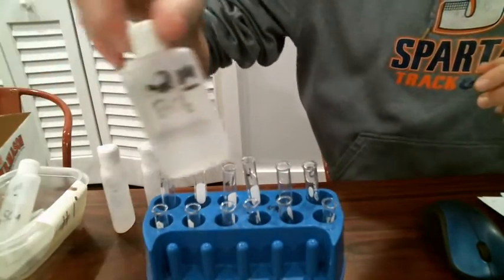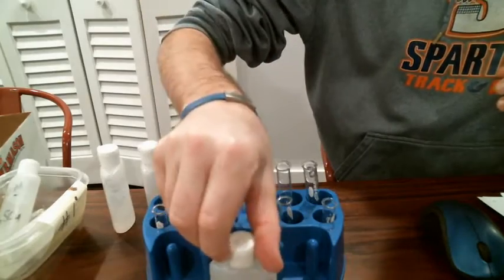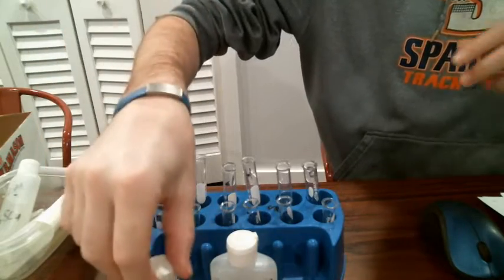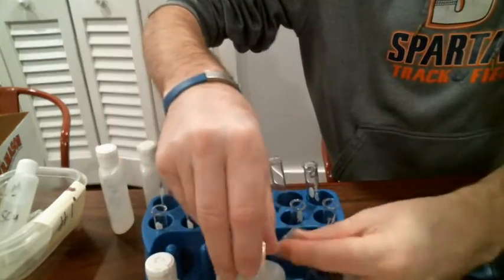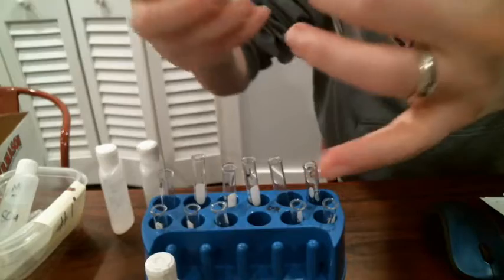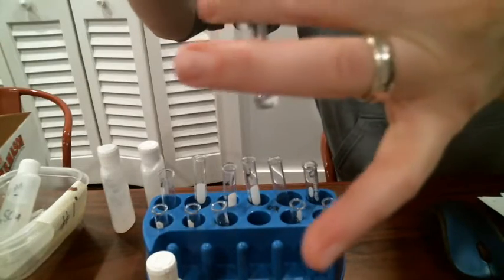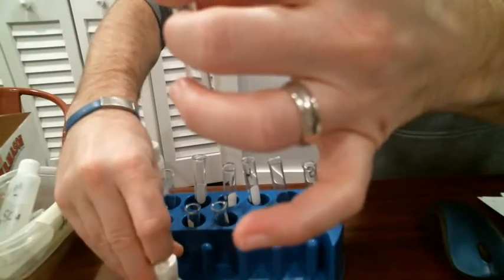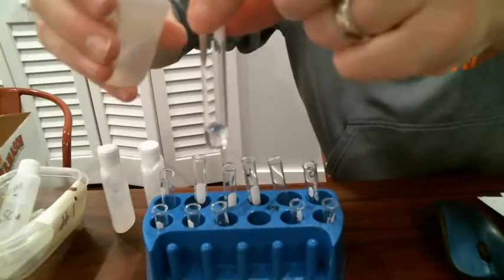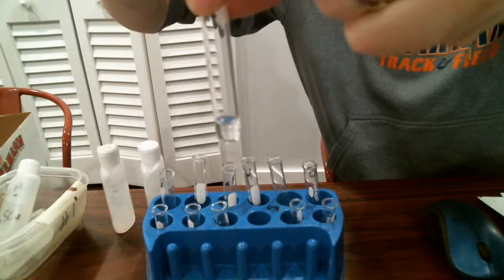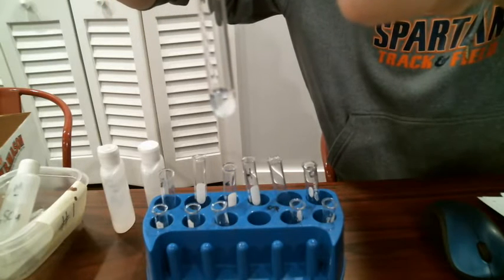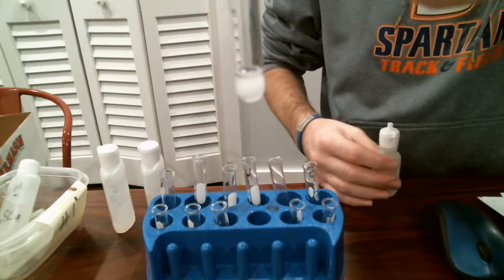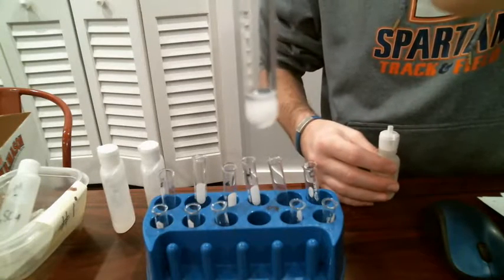Reaction number three, bringing back the barium chloride with our lead 2 nitrate. So here goes number three. Let's take a look. Start with our barium chloride. And let's add in our lead nitrate. There we go. Definitely see the precipitate settling at the bottom of that test tube there.